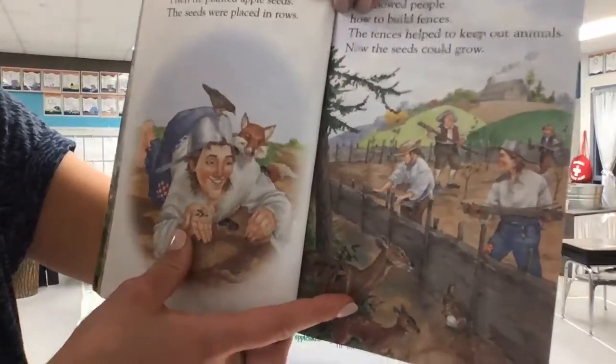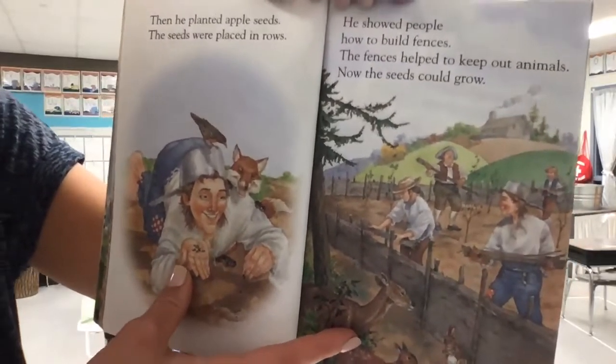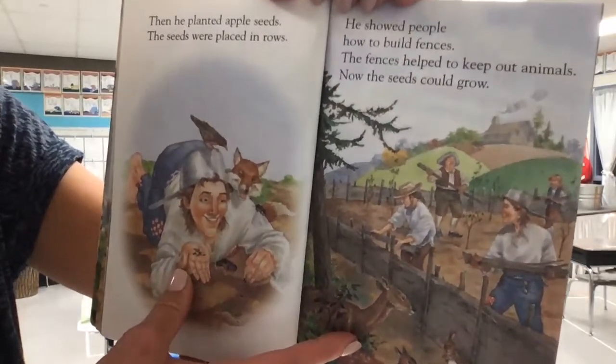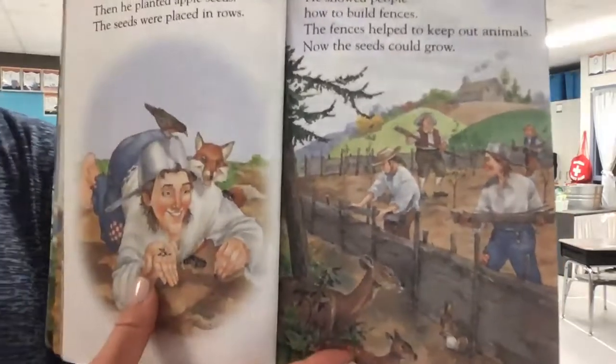Then he planted apple seeds. The seeds were placed in rows. He showed people how to build fences, and the fences helped to keep out animals. Now the seeds could grow.